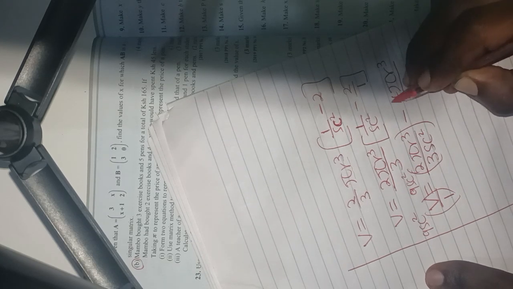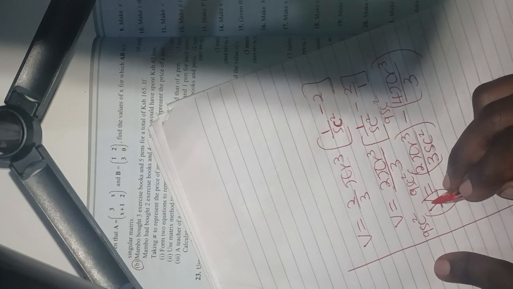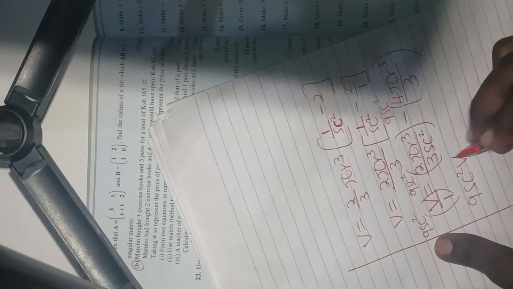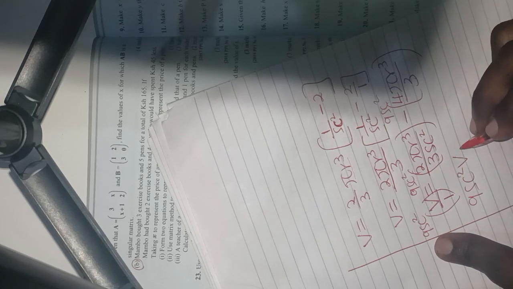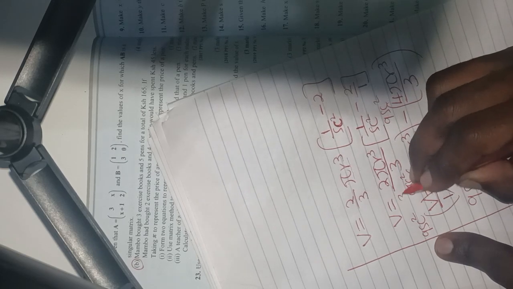So 9sc² times V gives us 9sc²V, and then equal to 3 there once, 3 there 3.